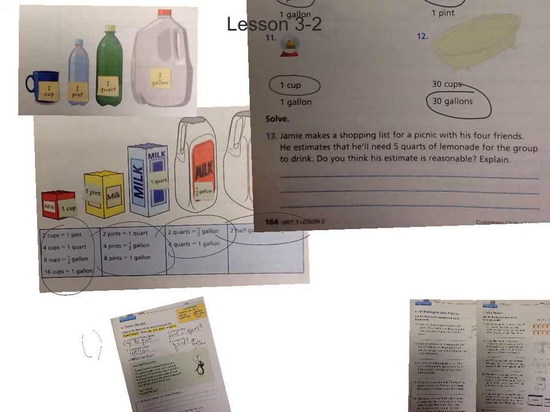Hopefully you thought to yourself, okay, that means each person is drinking a quart of lemonade for a picnic. Sure, some of you are like, oh, I could totally drink a quart of lemonade. I love lemonade. But it's not realistic.